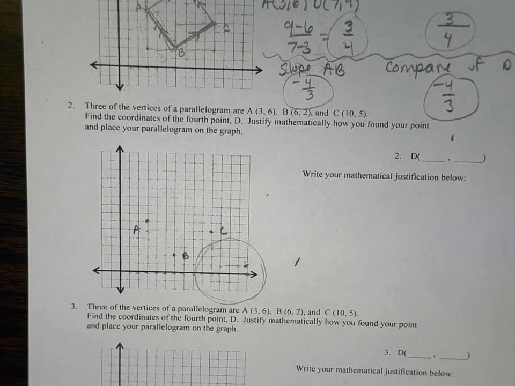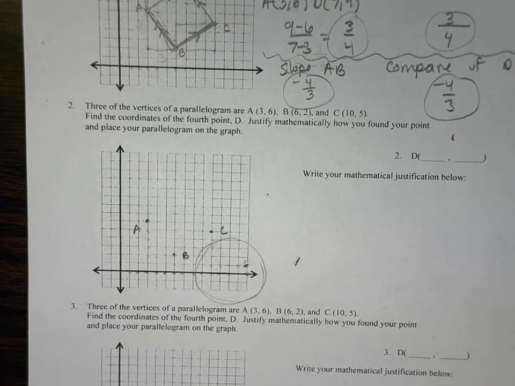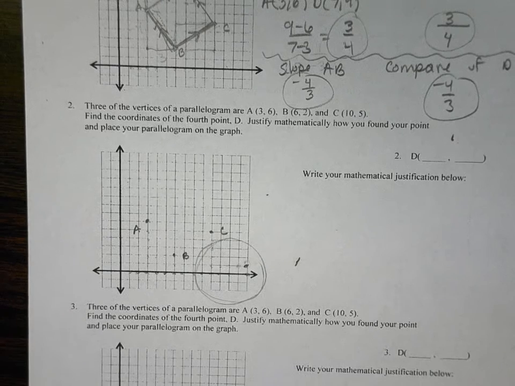No. I asked you, did you count your slope? And you said, I did. And now I'm going to cry. All right. Here. All right.